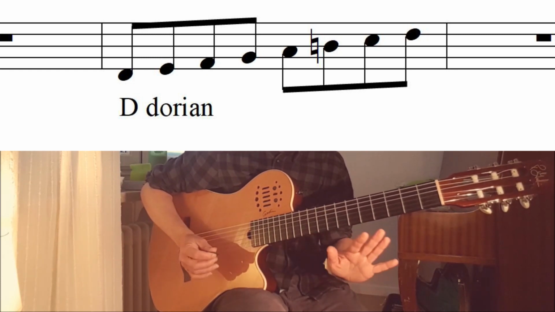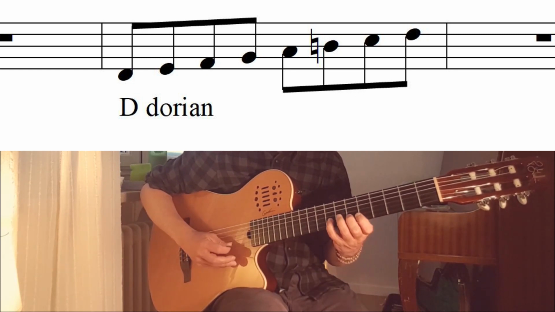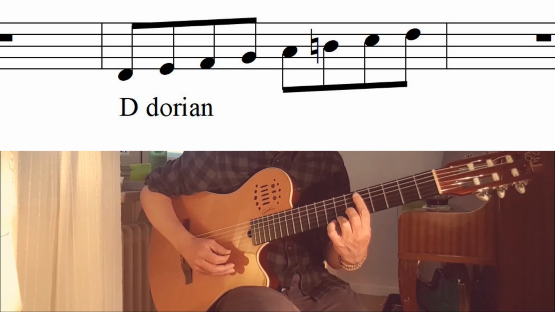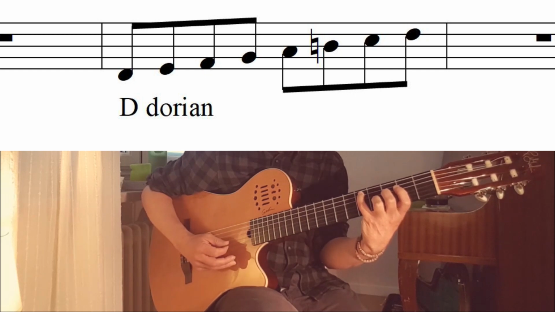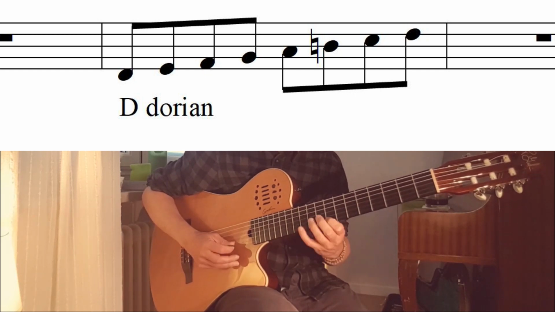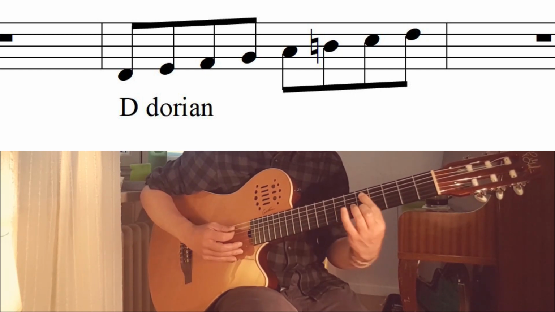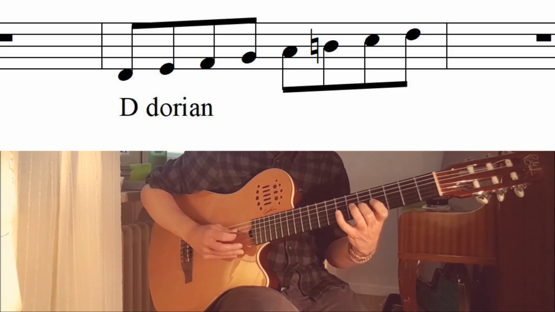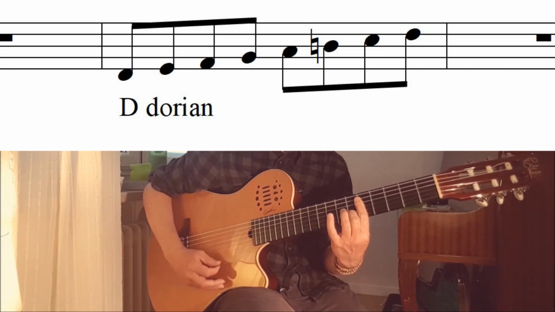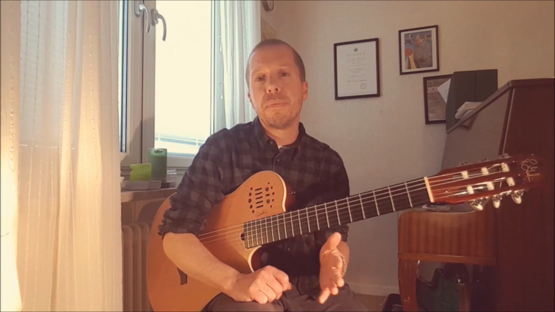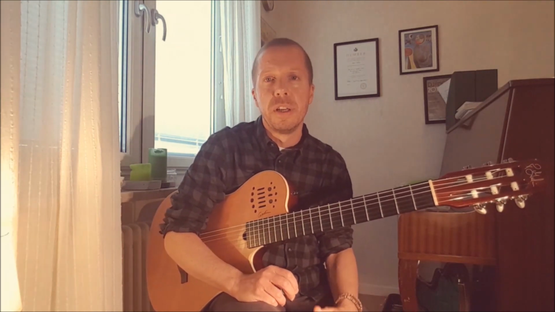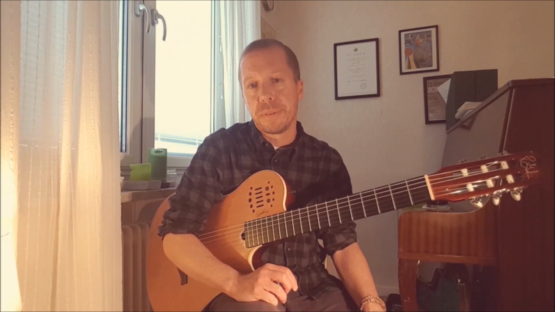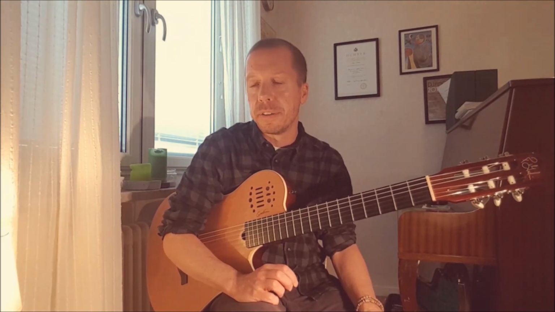Already there's a completely different vibe, right? Okay, so some of you might argue that it's the same scale, the natural minor and the Dorian, just starting on different degrees, but depending on how you look at it.